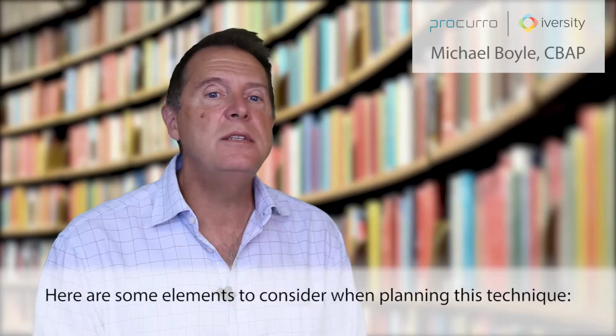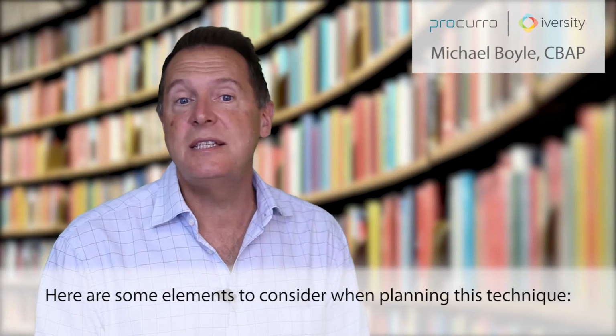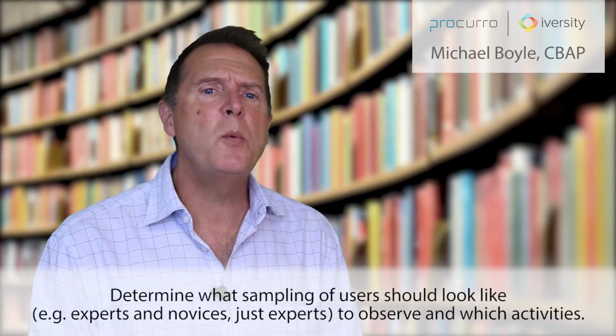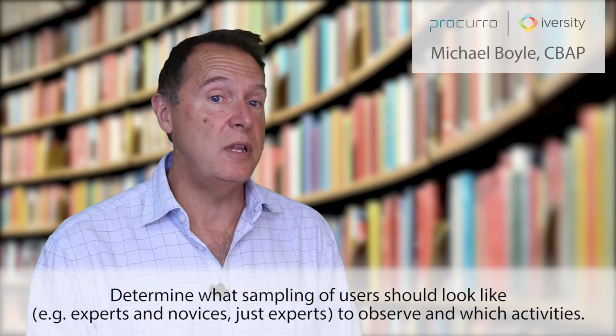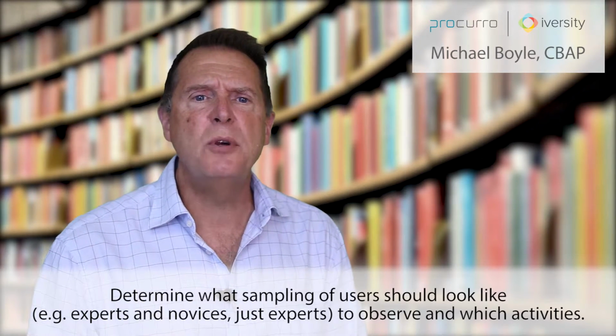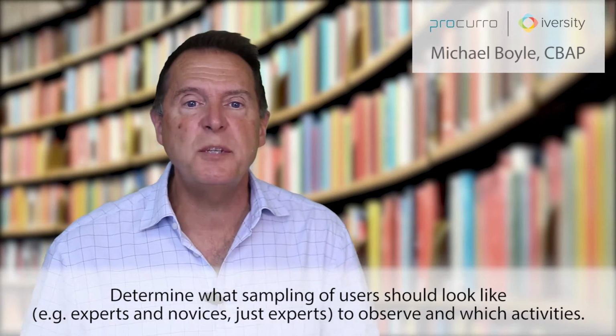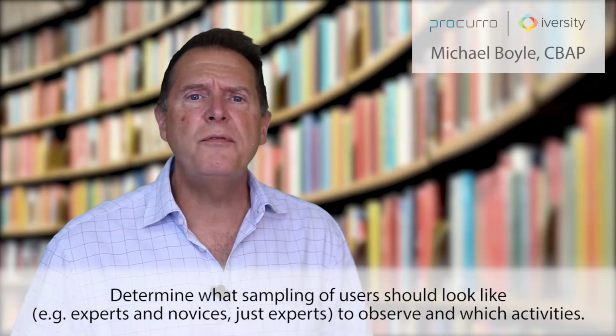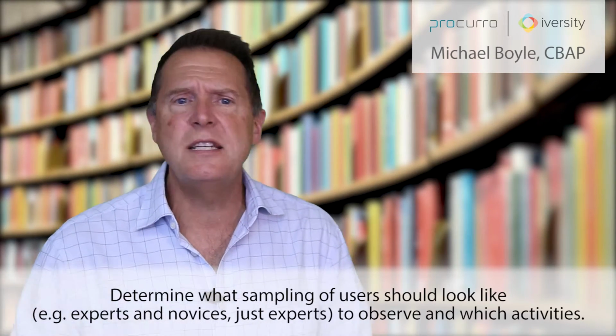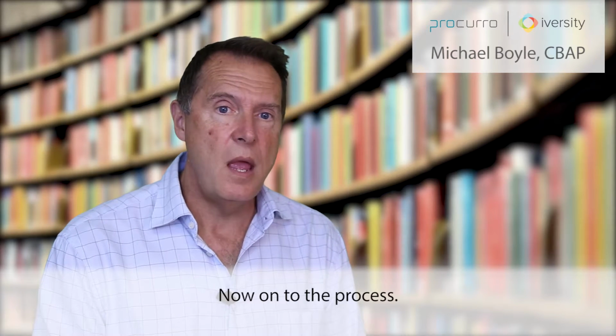Here are some of the elements to consider when planning this technique. Determine what the sampling of users should look like. For example, experts and novices, or just experts, and observe in which activities. Prepare questions to ask during or after the shadowing. Now on to the processes.